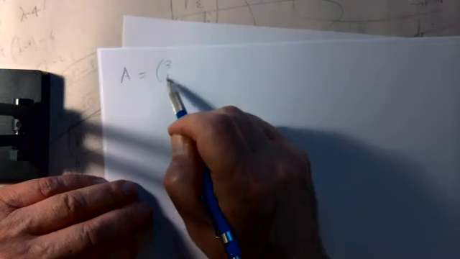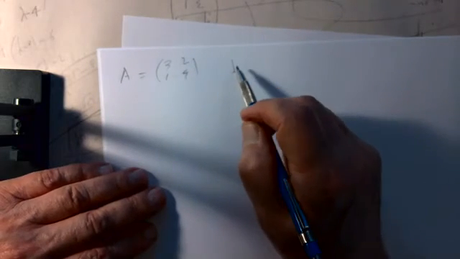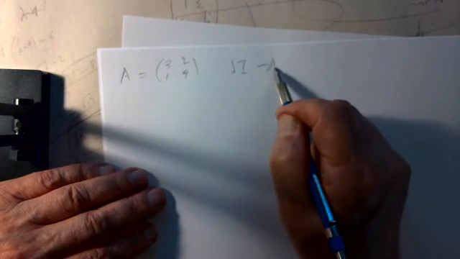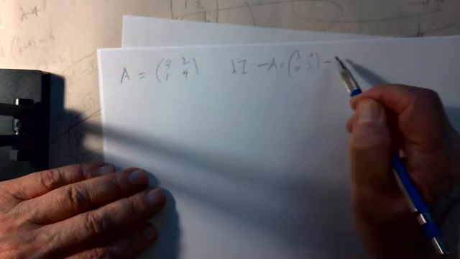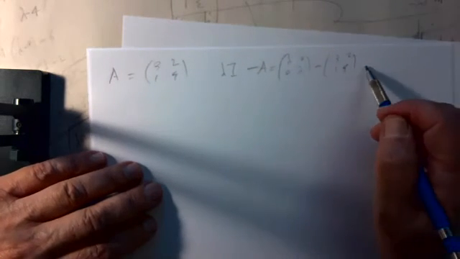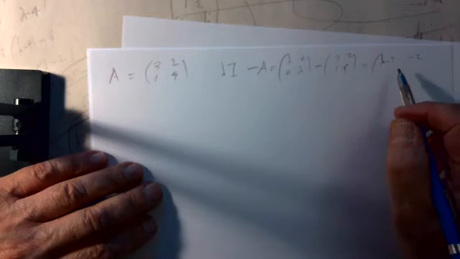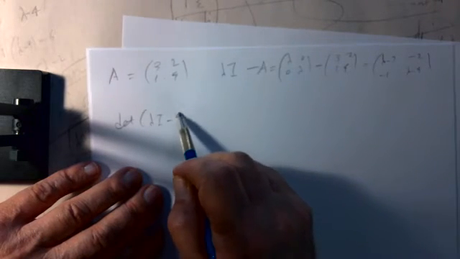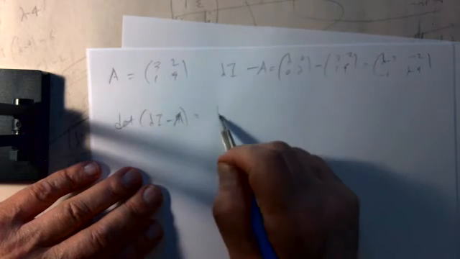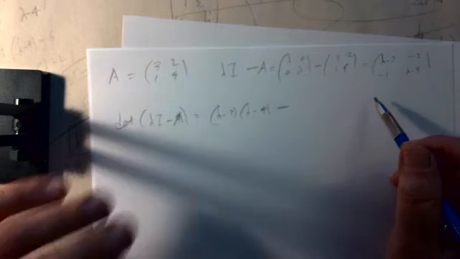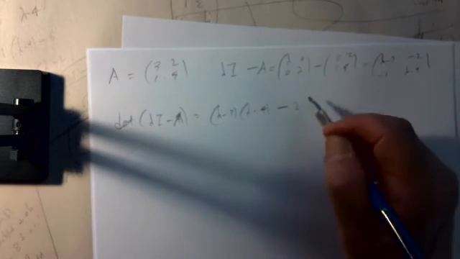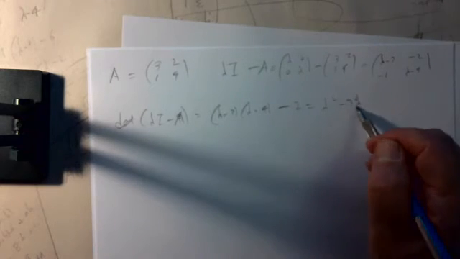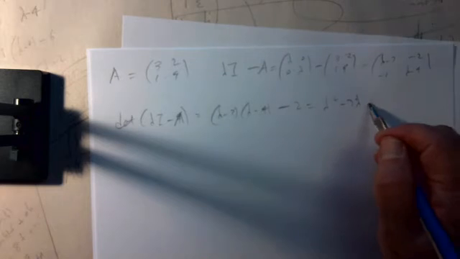Let's look at another example. Suppose I have the matrix A equal 3, 1, 2, 4. Then lambda I minus A, that's lambda, 0, 0, lambda minus 3, 2, 1, 4. So this is the matrix lambda minus 3, minus 2, minus 1, lambda minus 4. And the determinant of this matrix, ad minus bc, is lambda minus 3 times lambda minus 4, minus 1 times minus 2, which is 2. So this is lambda squared minus 7 lambda plus 12 minus 2, which is plus 10.